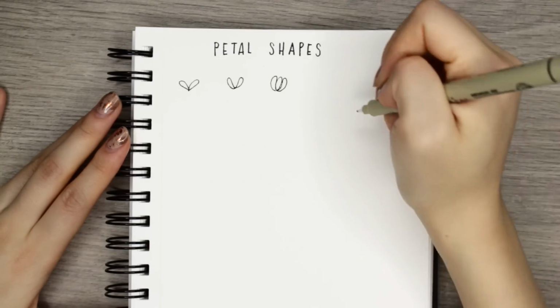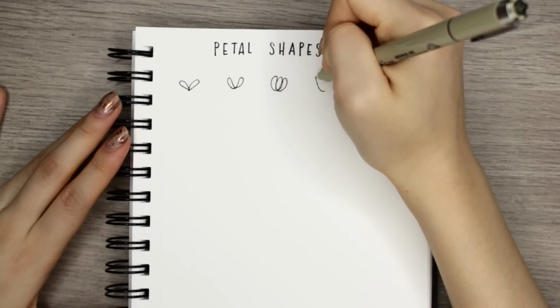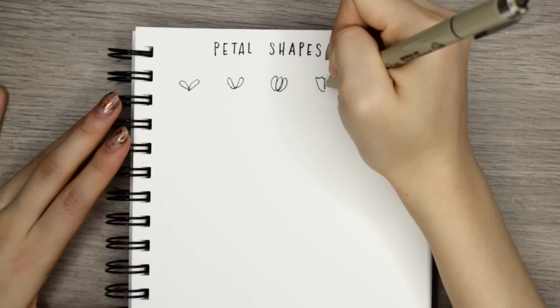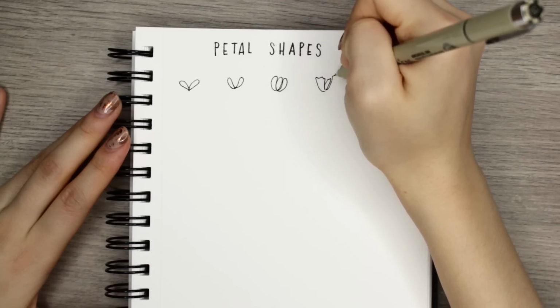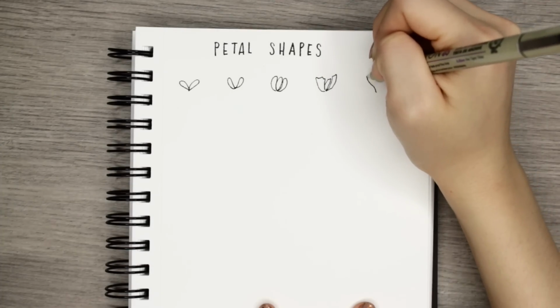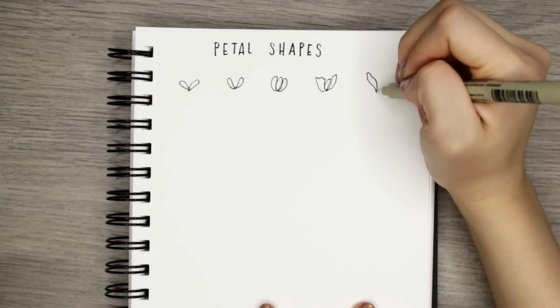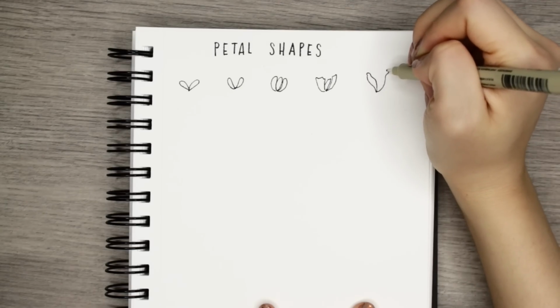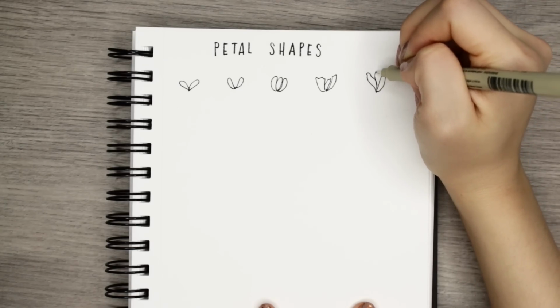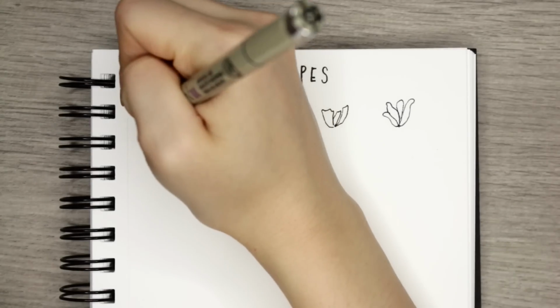more circular. And then this one it's a bit more abstract, but the petal shapes at the top end up looking flatter and a bit more bumpy. And then finally, I have this one that kind of looks like a vase. Again, very abstract. These ones are more loose. You don't need to be very exact with it. But these are pretty much all of the petal shapes that I do when I am drawing lavender.